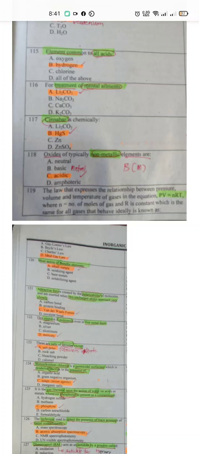Okay, 124. Benzalkonium chloride is a germicidal surfactant which is rendered inactive in the presence of anionic agents or soaps. Why? Because benzalkonium chloride is a cationic surfactant.